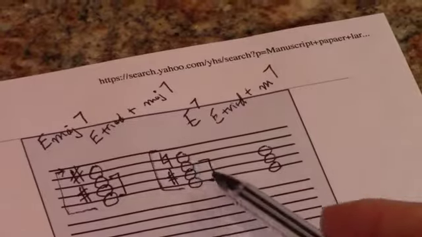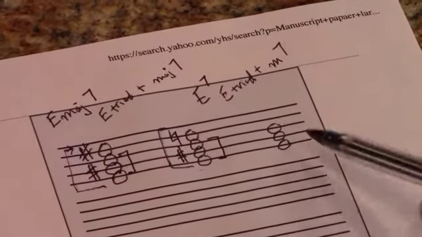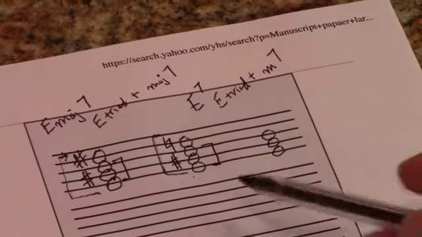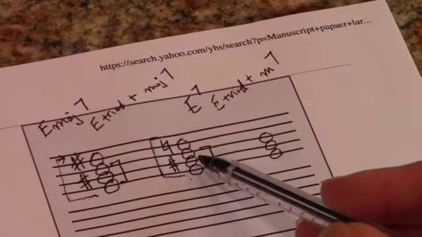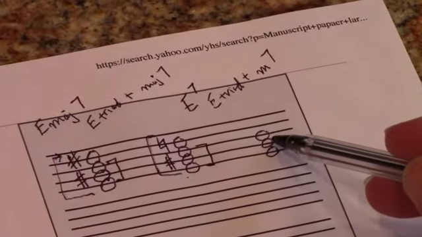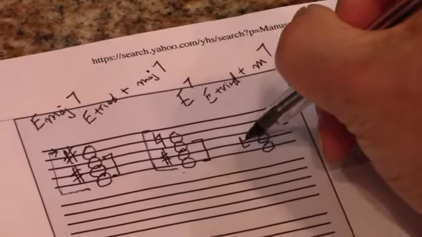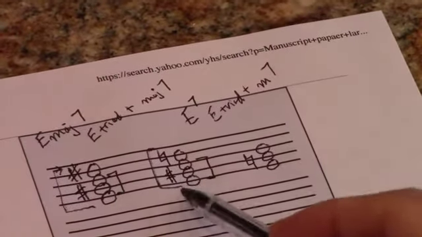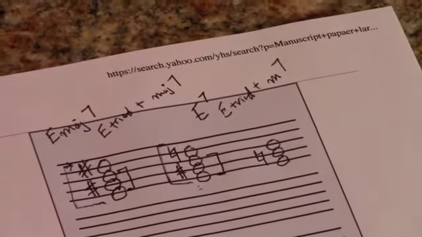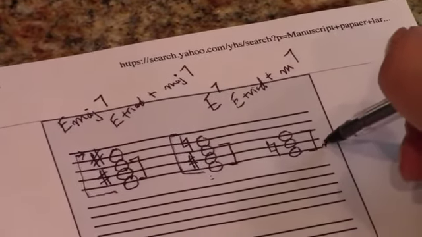These both are major triads. So how do I make a major triad turn into a minor triad? I will make the 3rd lower. So that means this G will no longer be G sharp, but G natural. That's the only difference between a major and a minor triad. So now this is a minor triad.